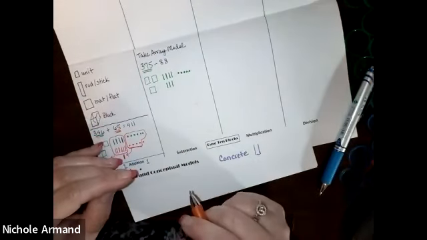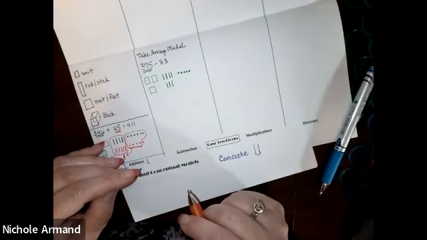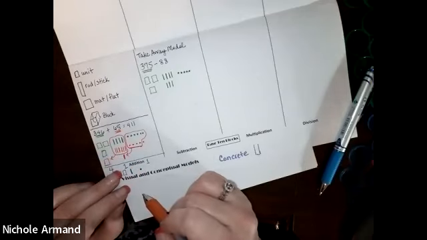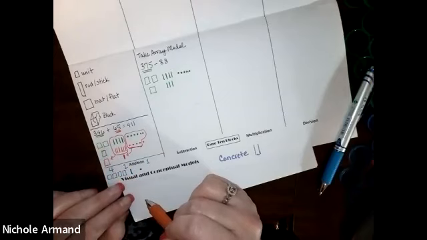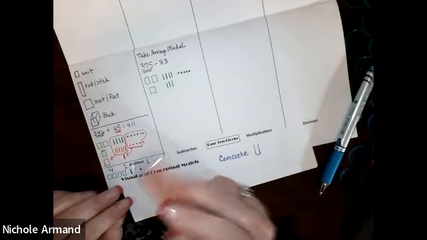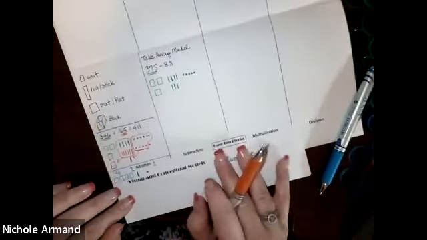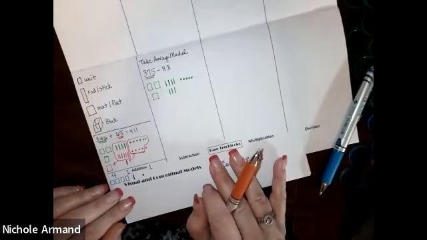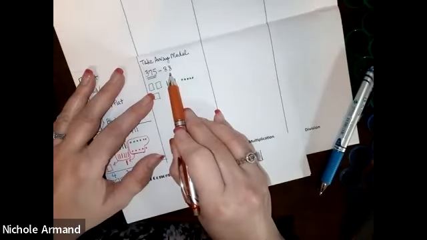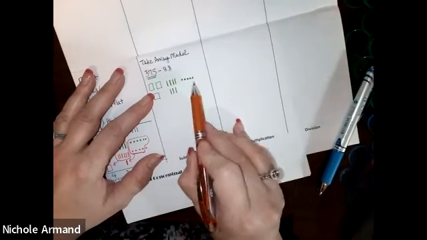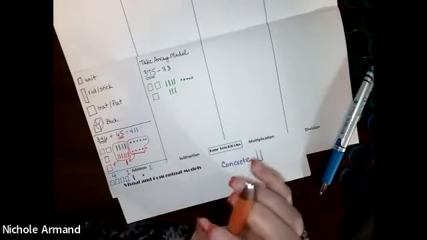Well, we're not actually going to write it underneath because this is the takeaway model. What we're going to do is try to take away 8 units from the units that we have here.